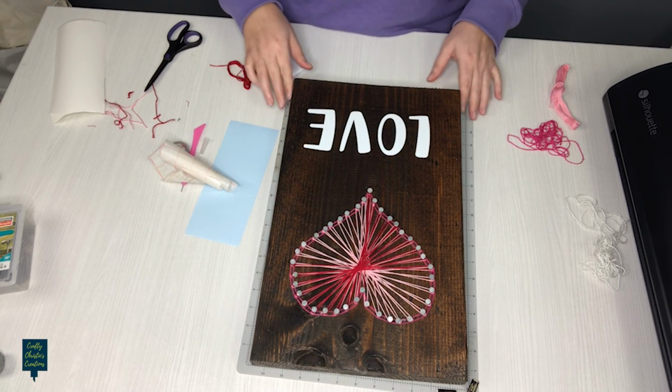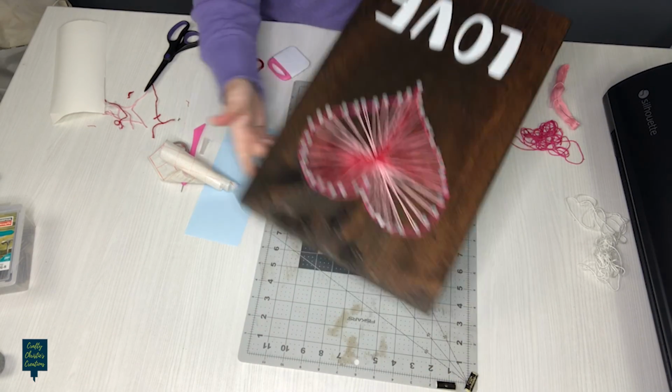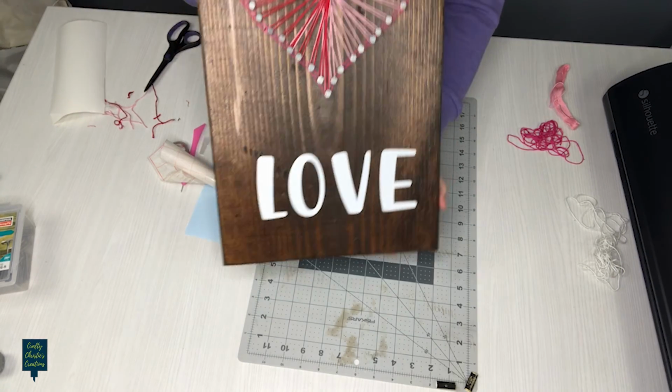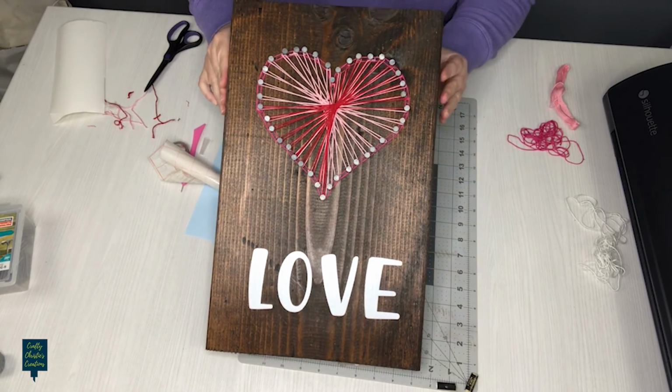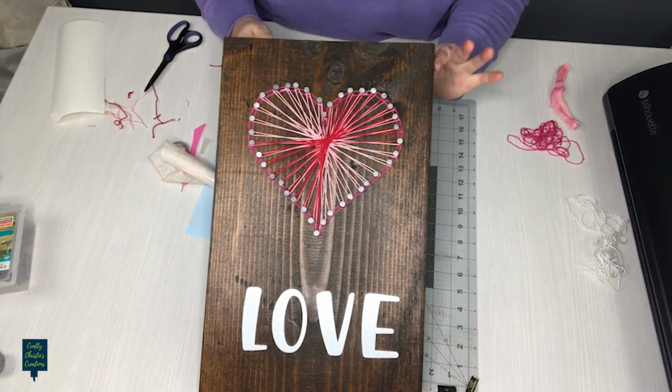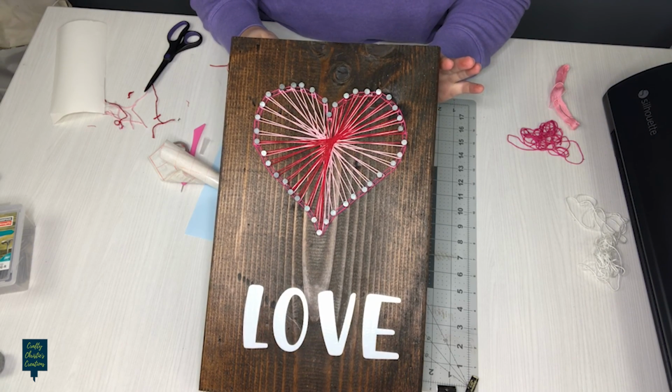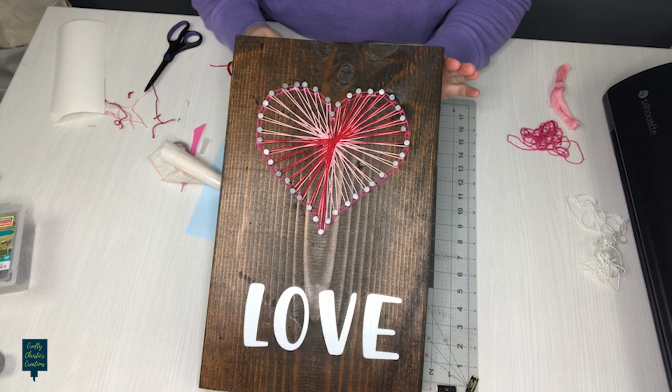And when all that's done, our project is finished. Look how awesome that looks. It is going to look perfect sitting on my mantle for Valentine's Day and beyond.